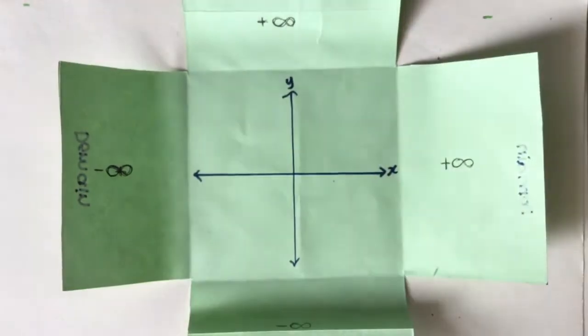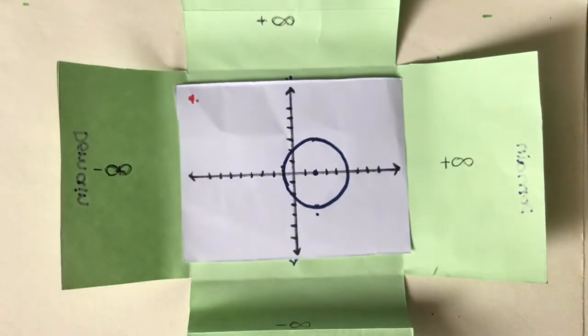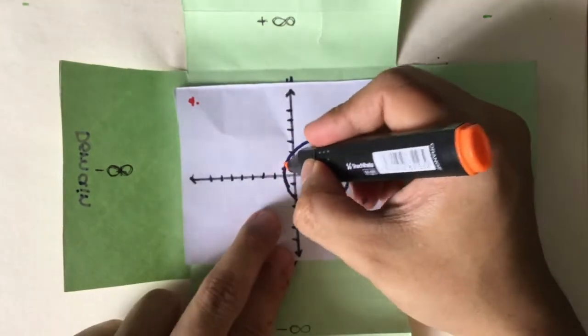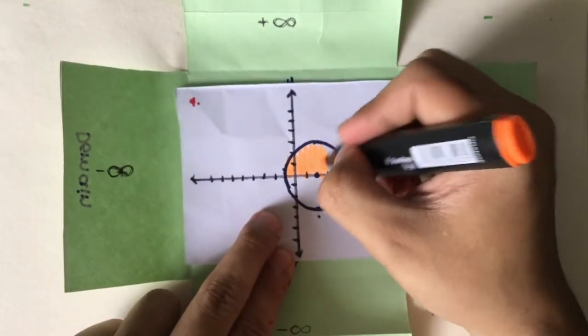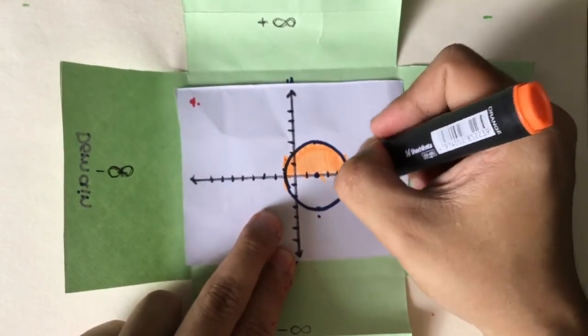Okay, let's have the next one. The next one is not a function, but it's a graph of a circle. How do you identify the domain of your circle? Of course, when you shade going to the x-axis, you'll see that we are limited to this portion. We start here, and it ends here.